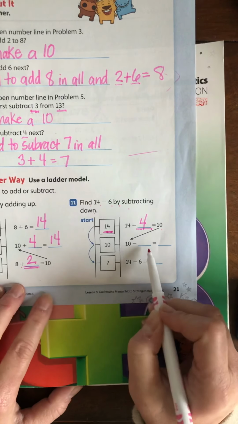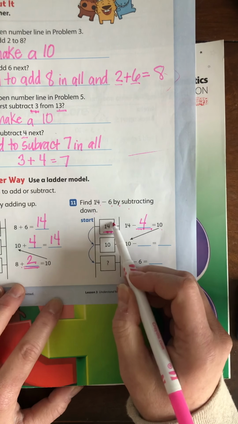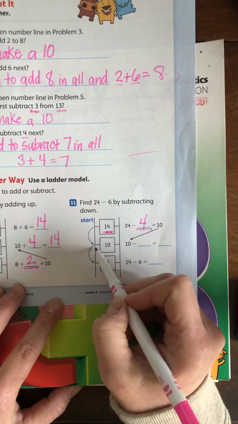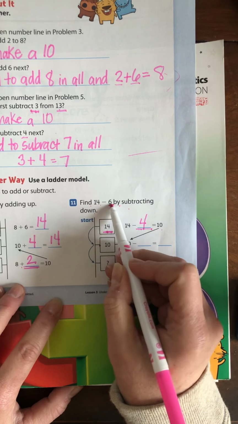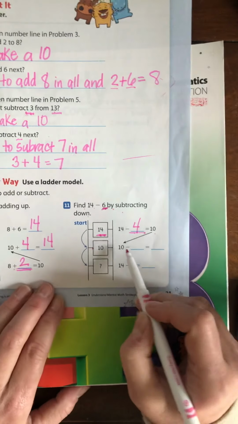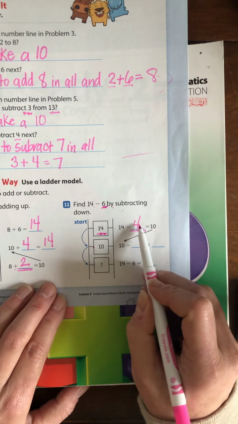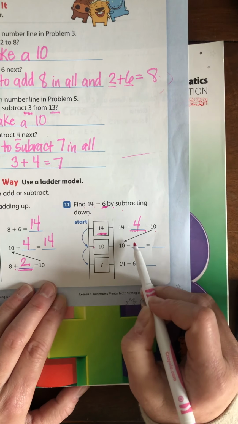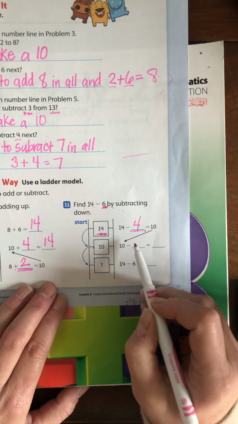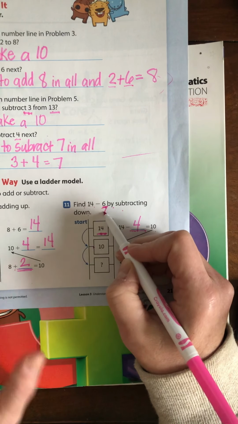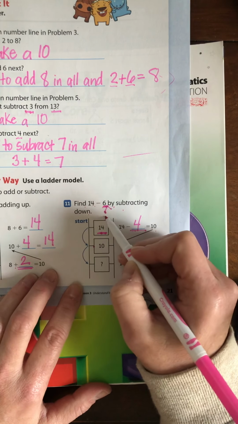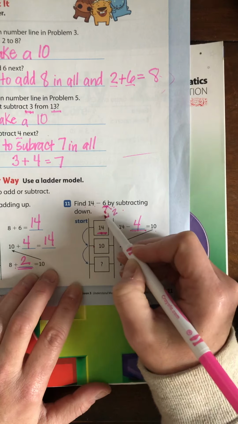Now, here's a tricky part. So we had 14. We took 4 away to get to 10, but remember we have to take 6 away in all. So 10 minus, what do you think? Remember, we can think of 6 as 4 and 2 more, right?